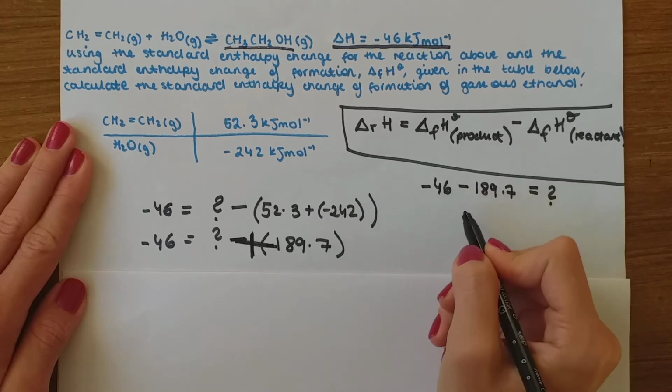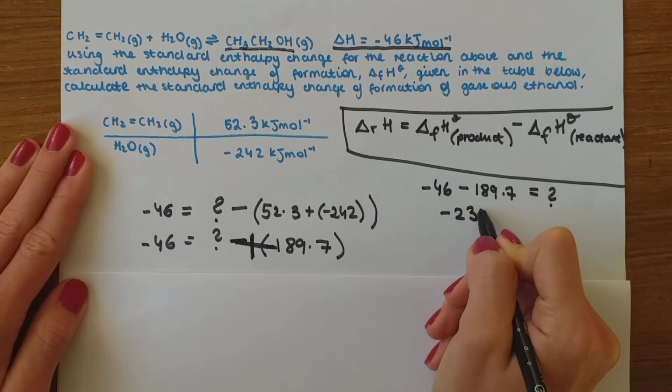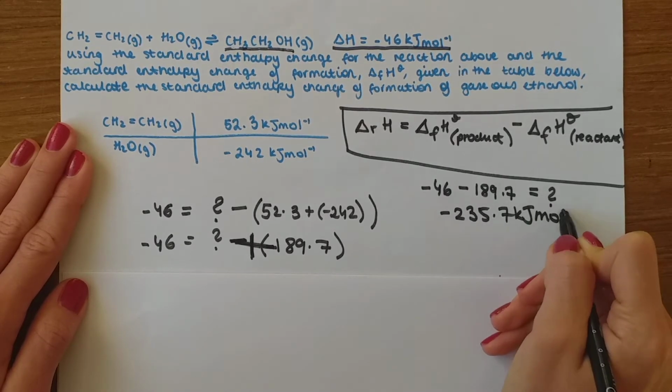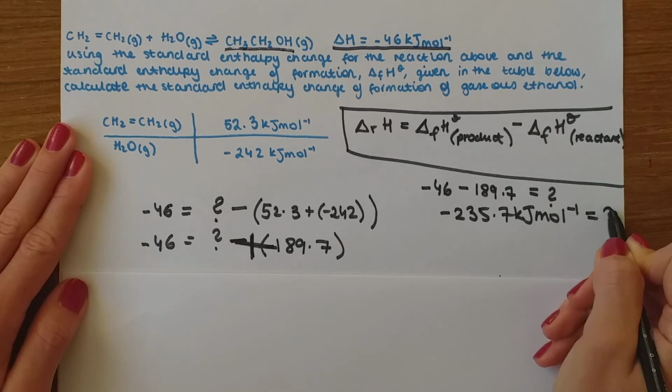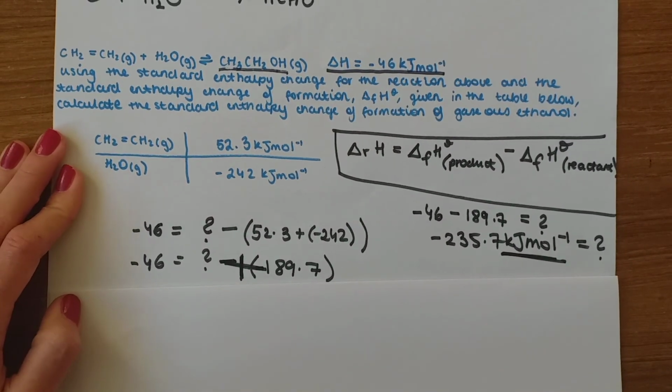Minus 46 minus 189.7 is minus 235.7 kilojoules mole minus 1. This is the unit for standard enthalpy change. And we're done.